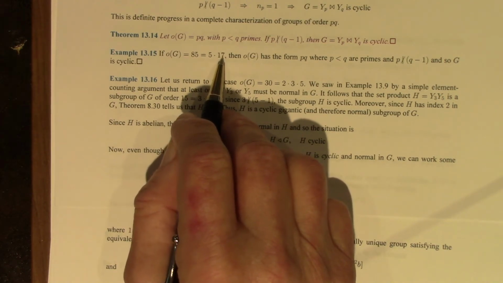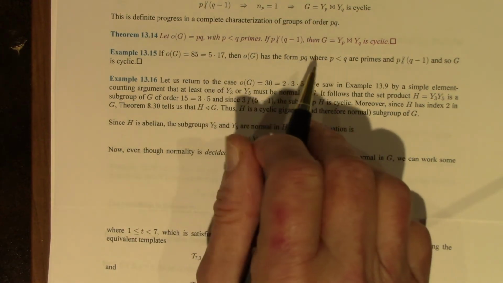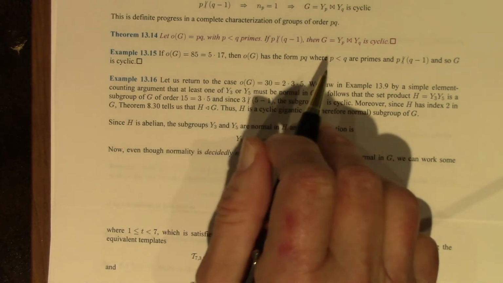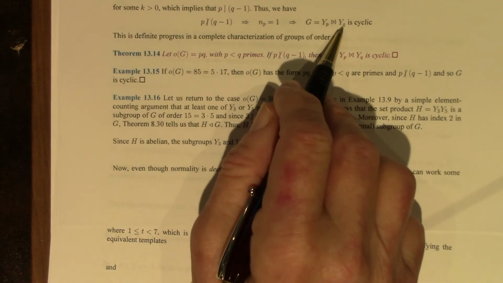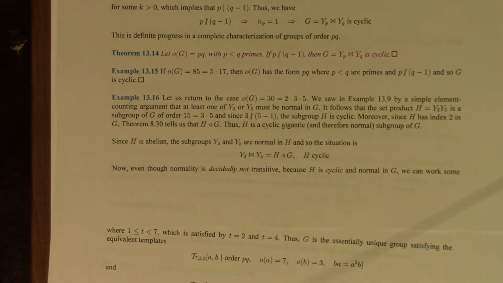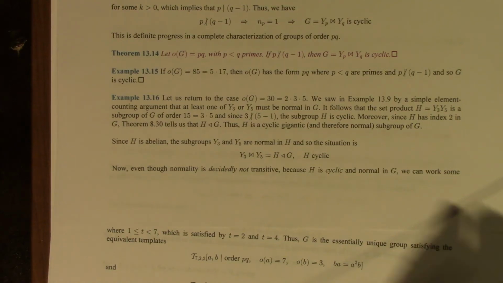And so G is cyclic. Okay, that's what we got from here. So that's pretty amazing stuff. Just a little arithmetic at this point, and we could determine that any group of order 85 is cyclic. Okay.